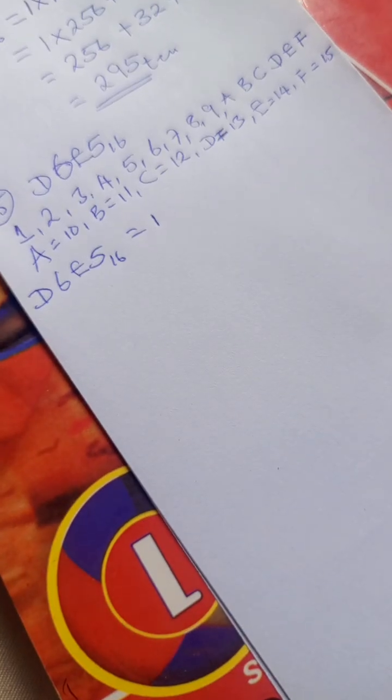Our notation in this case is 0, 1, 2, 3. Our first digit here is D, and D is equal to 13. So 13 multiplied by 16 to power 3.